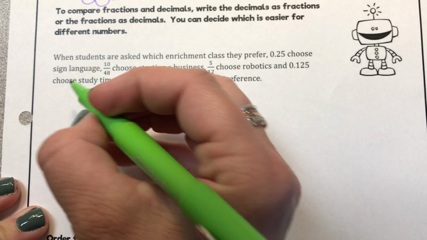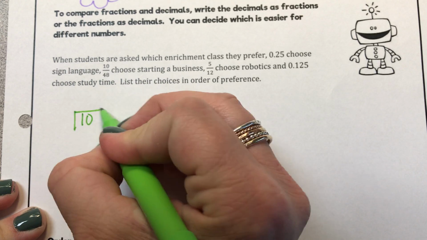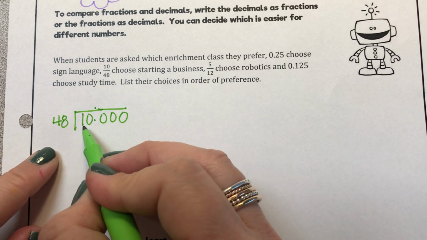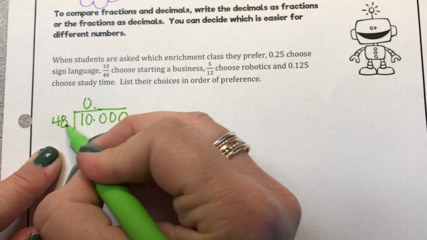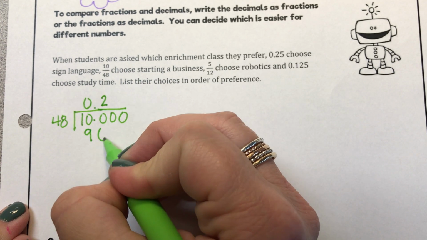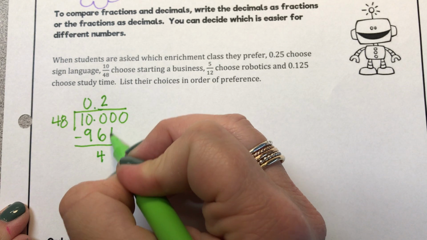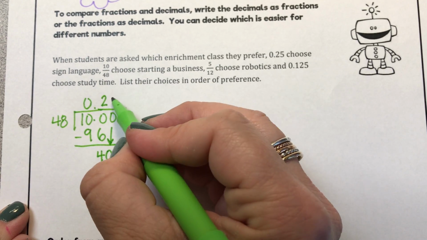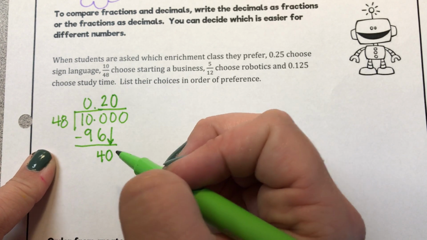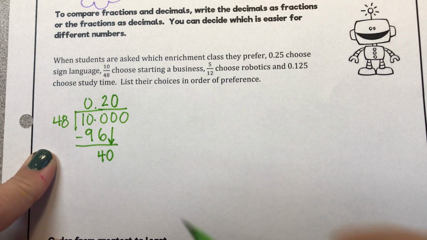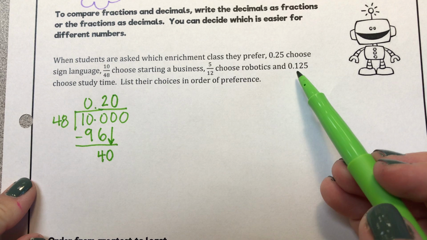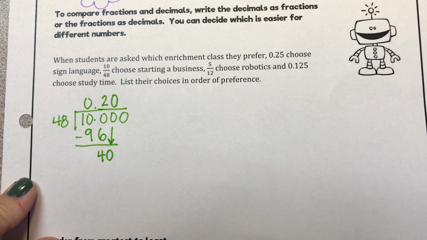So I'm going to take this 10 over 48, and I'm going to turn that into a decimal first. Okay, 48 does not go into 10, but 48 goes into 100 2 times. 2 times 48 is 96. I subtract, that's a 4. I bring down my 0. 48 goes into 40 0 times. Okay, and so I'm going to stop right there for right now. I don't have my final answer, but I might have enough information to tell what order they go in. Does that make sense? So let's look, and let's do our next one.